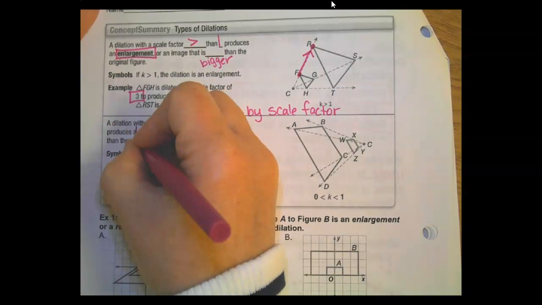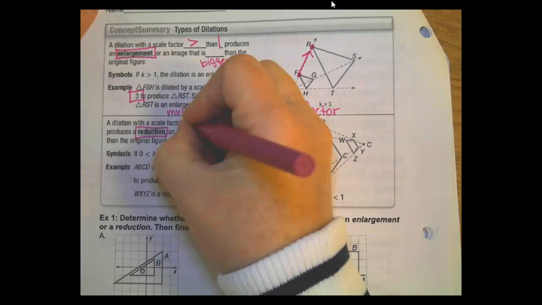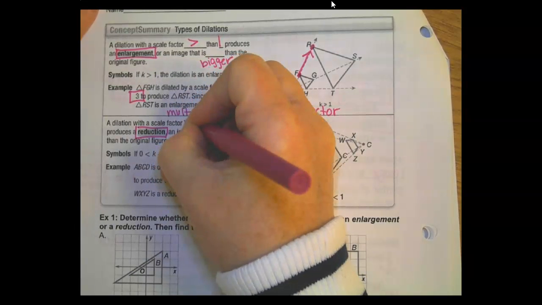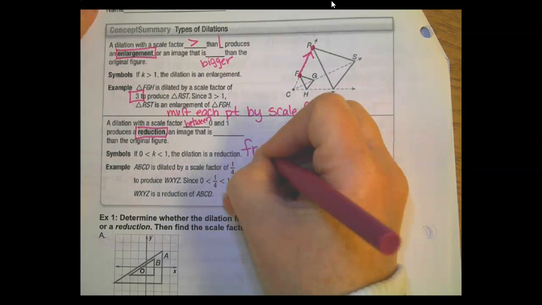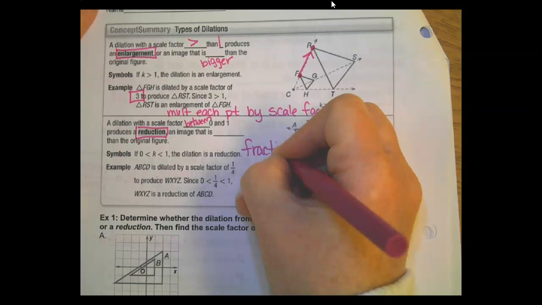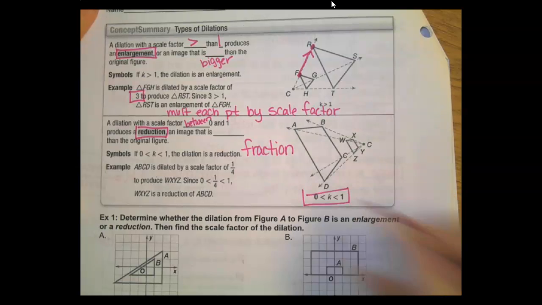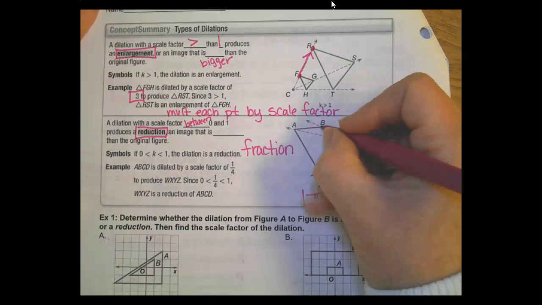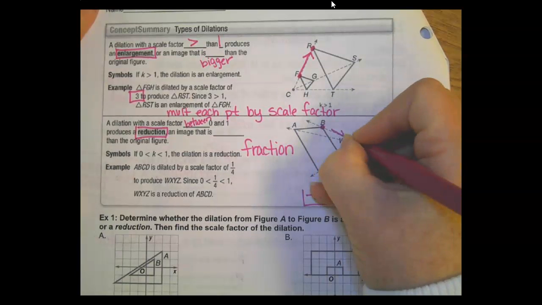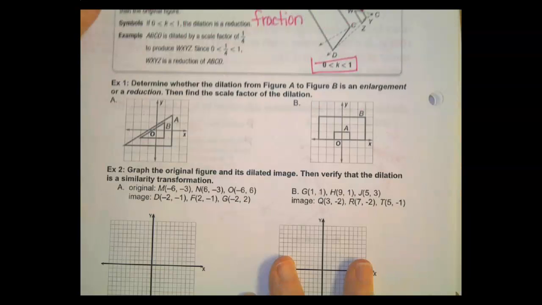A reduction, so it's a scale factor that's between 0 and 1. That means it's a fraction. So you can see like that. Then that's a reduction. So here I am going from B to X. Okay. So let's take a look at these.